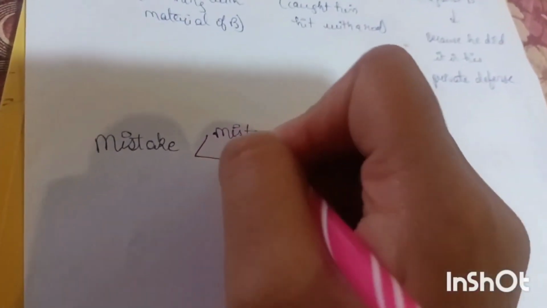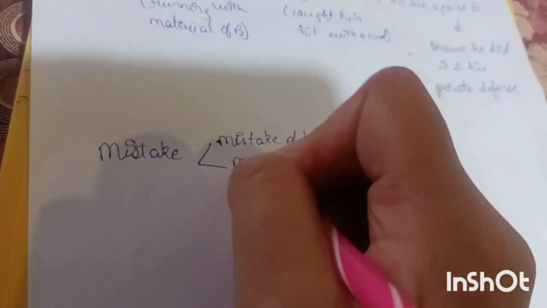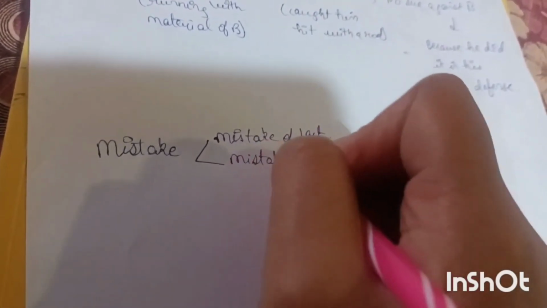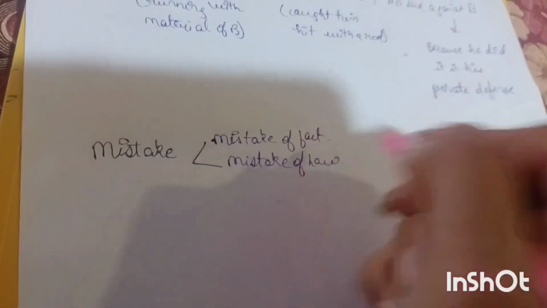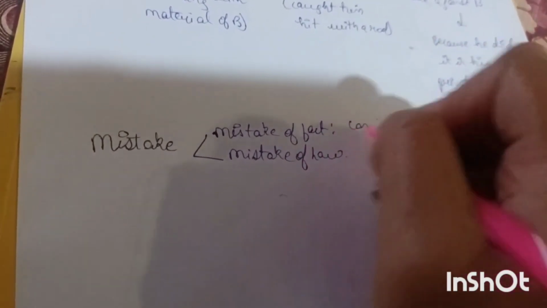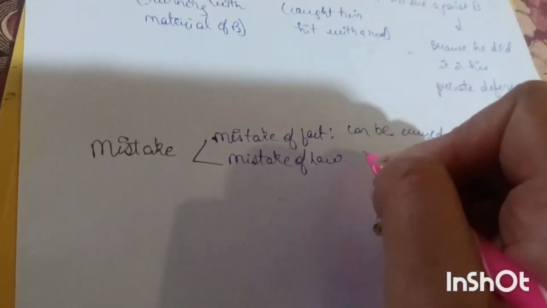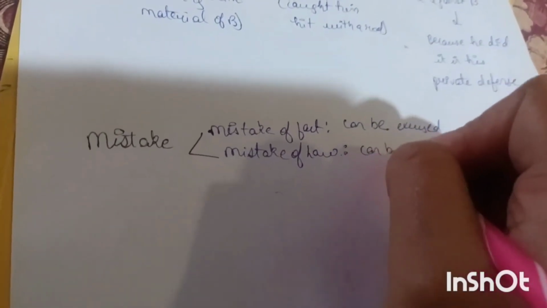So the next one is mistake. There are two types of mistake. The first one is mistake of fact, and the second one is mistake of law. Mistake of fact can be excused, but mistake of law cannot be excused.